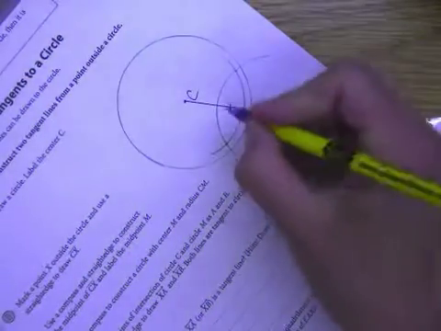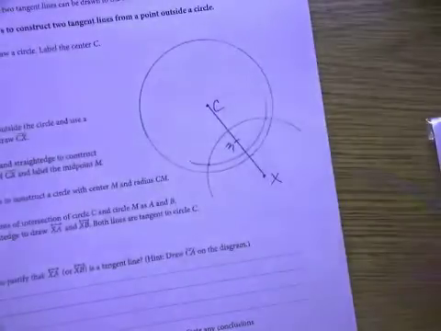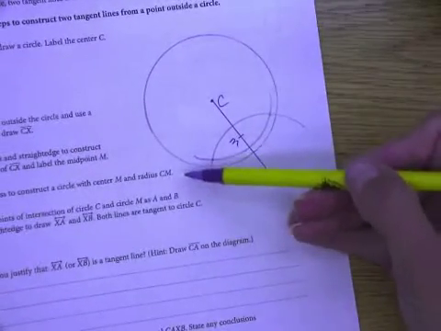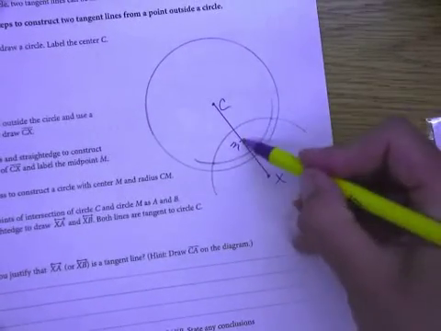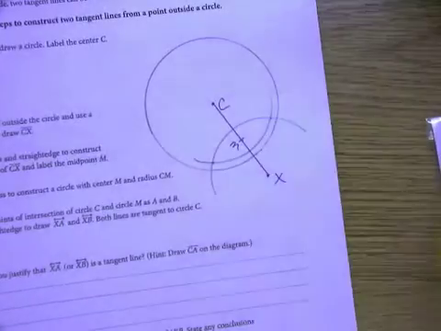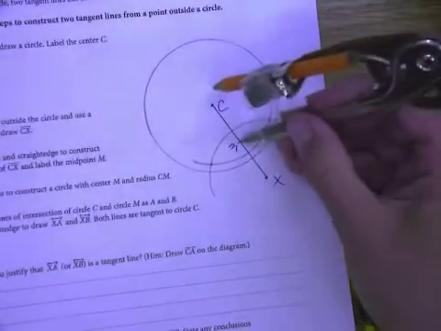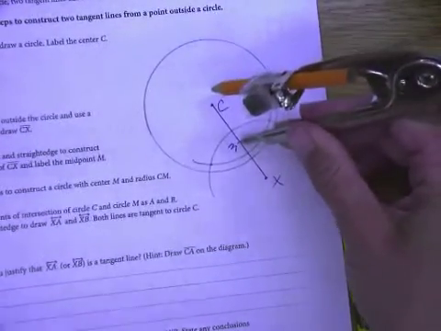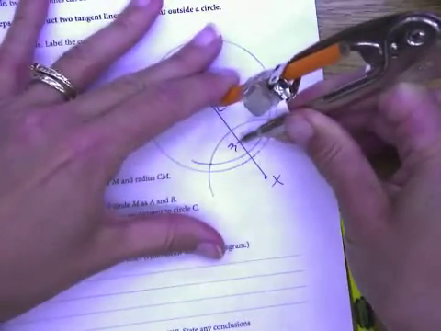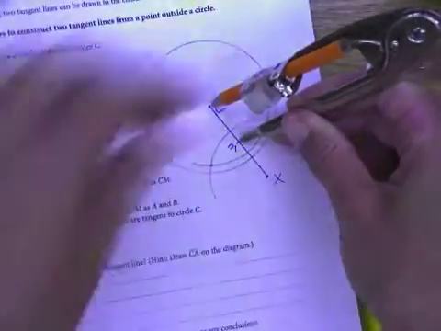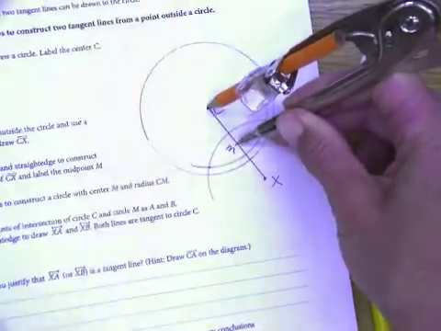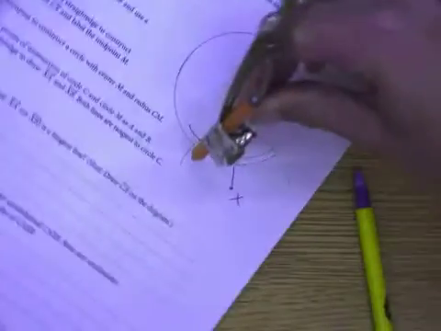I don't actually need the perpendicular bisector. The only thing I needed was the midpoint. So I'm just going to put the ruler back here and mark that point as my midpoint. And it says to label it M. Then it says to use a compass to construct a circle with center M and radius CM.